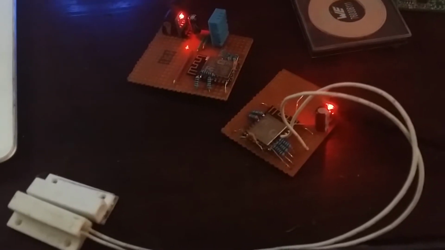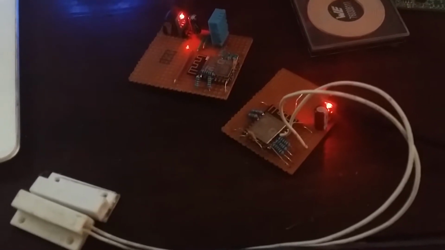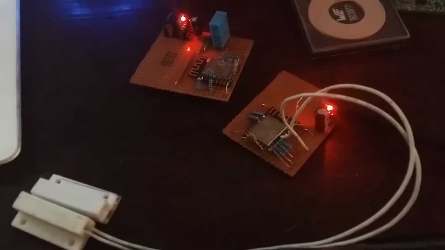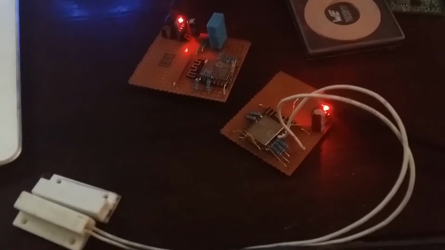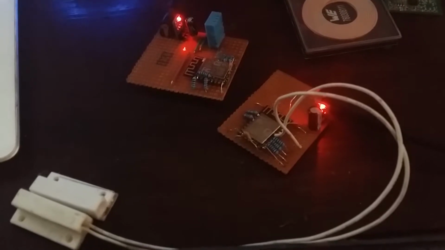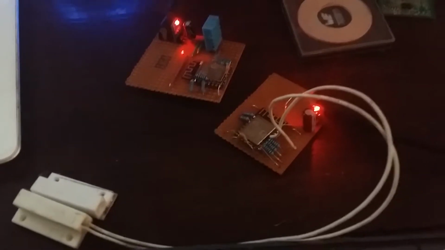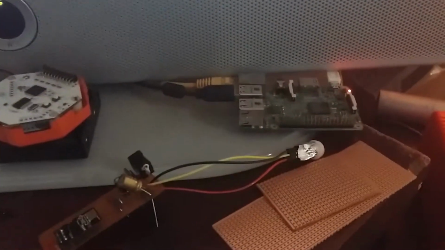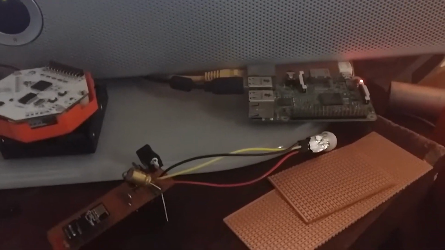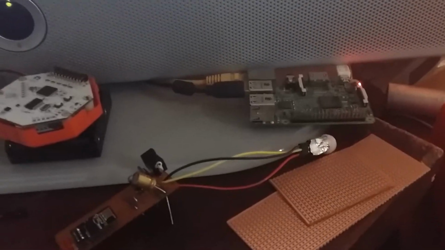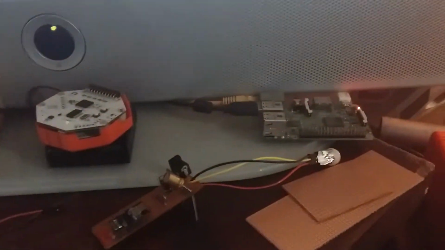On the top left we've got a temperature and humidity sensor. On the bottom right we've got the entry sensor for doors or windows. We also have the Raspberry Pi artificially intelligent video camera, which can see through a connected webcam and identify people that it's being trained on.